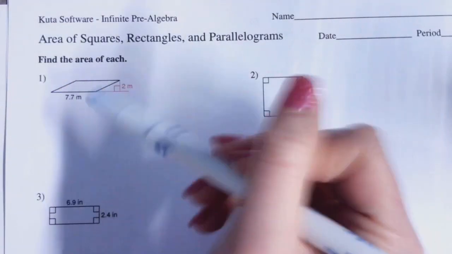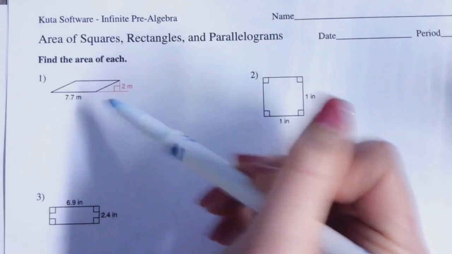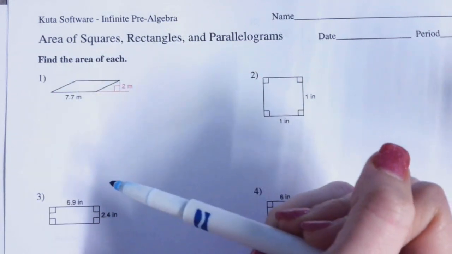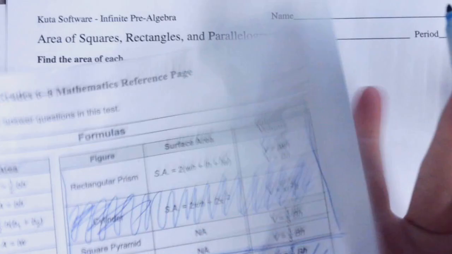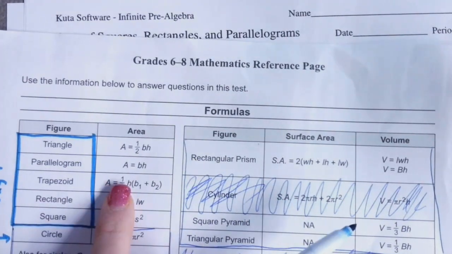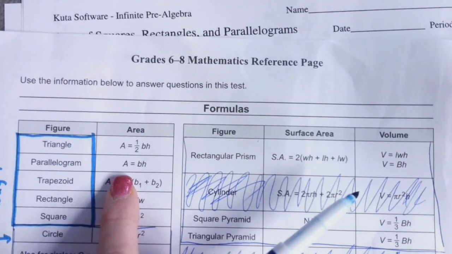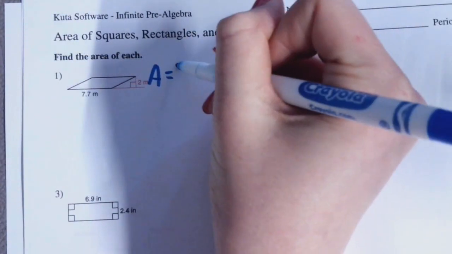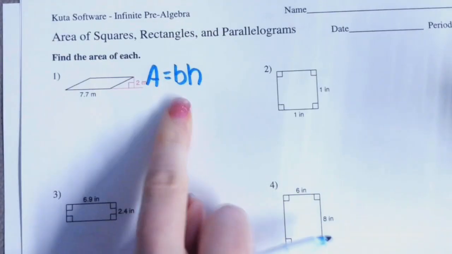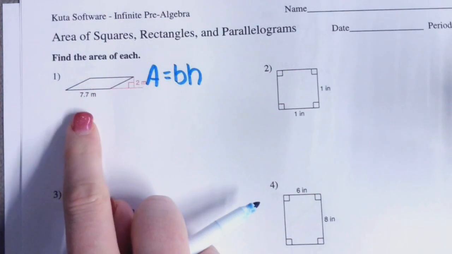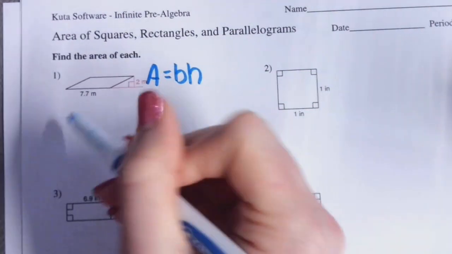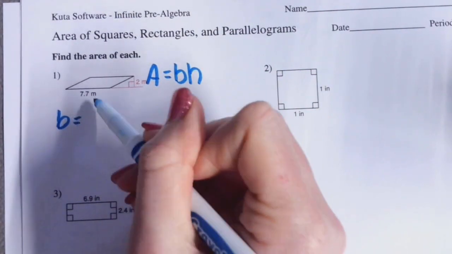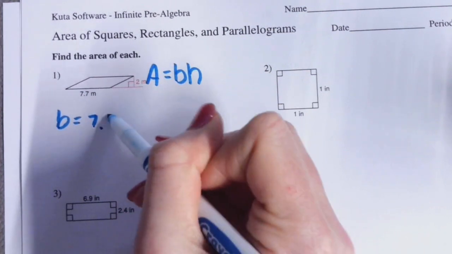You want to see what shape it is. In this case, this is a parallelogram. So it says that the formula for a parallelogram is area equals base times height. So I'm going to write that: area equals base times height. Now little base just means basically the bottom. So in this case, our bottom is 7.7.